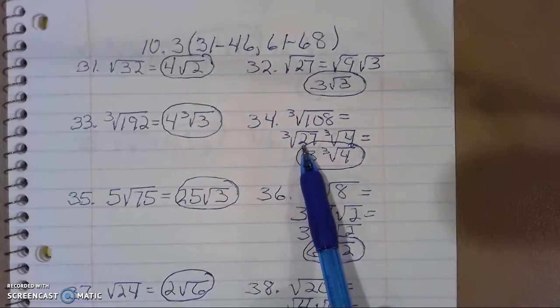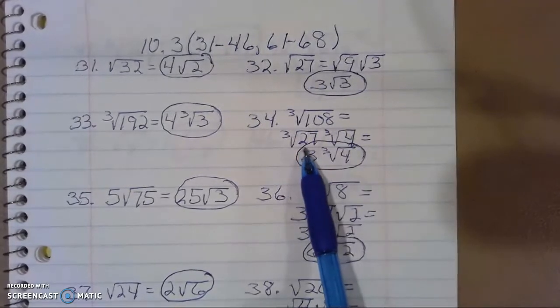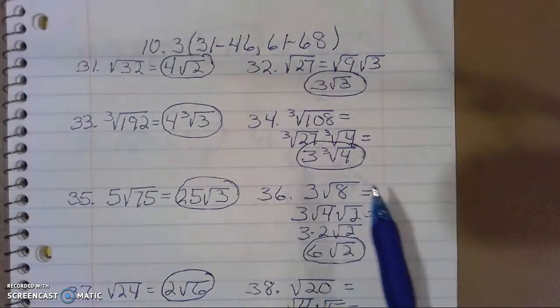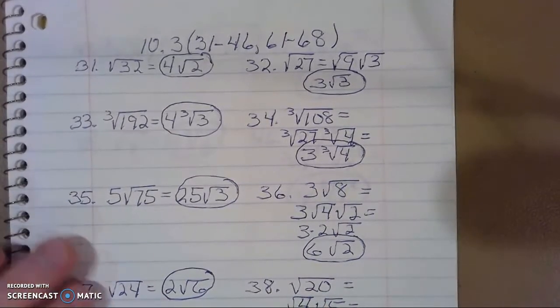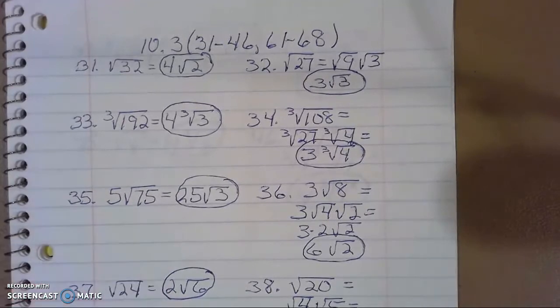The largest number that I can take the cube root of that goes evenly into 108 is 27. 27 times 4 is 108. Cube root of 27 is 3, because 3 times 3 times 3 is 27. So here's my answer. 35 is another square root. 5 is not inside the radical, square root of 75.